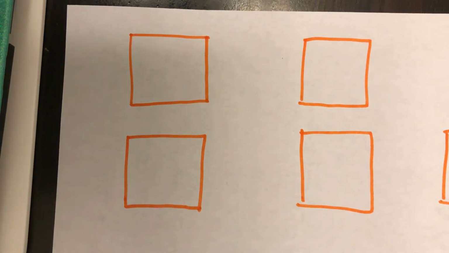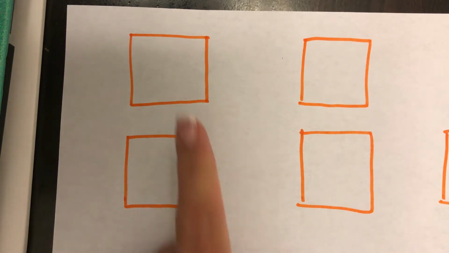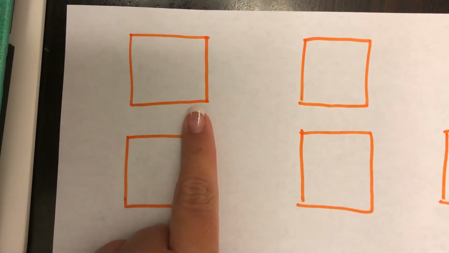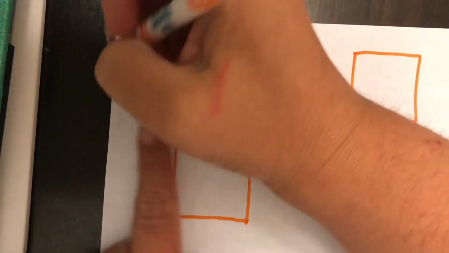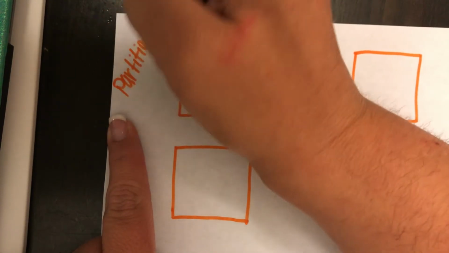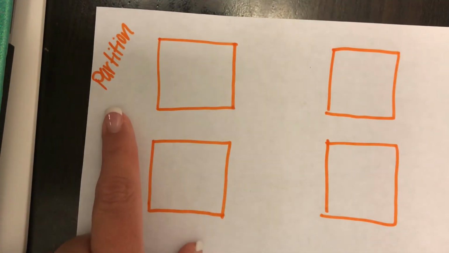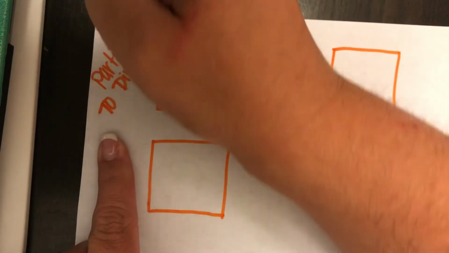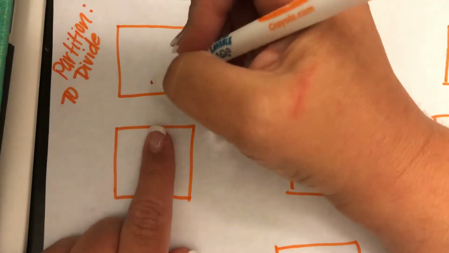We are going to be doing today lesson 12 of our math, and I'm going to start out with a square that I have drawn. And this is a whole square, and what I'm going to do is I'm going to partition it. Remember, partition, I'm going to put that word here. What does that word partition mean? Does anybody remember? Partition means to divide or to separate. Okay? So I'm going to divide this square into half.